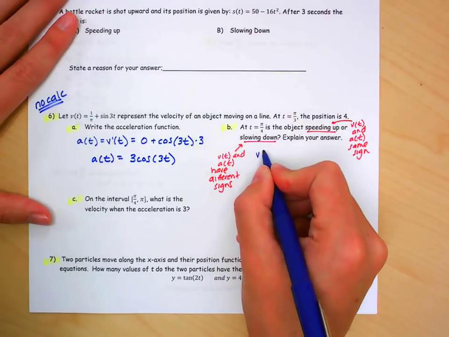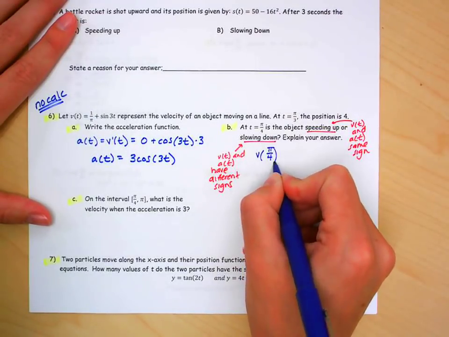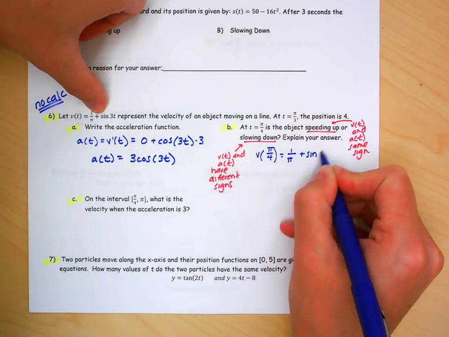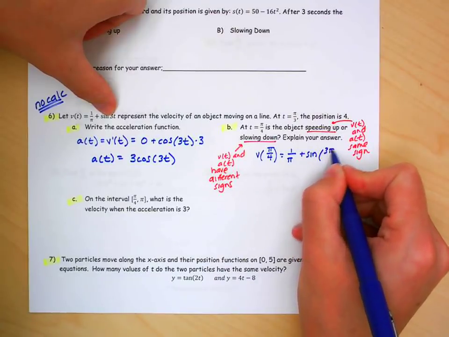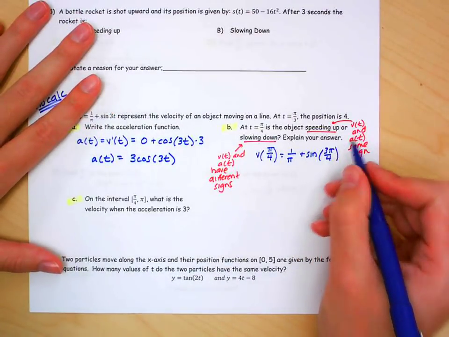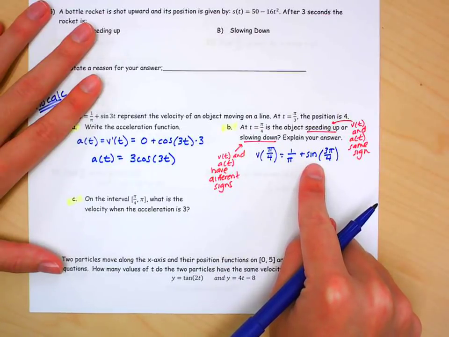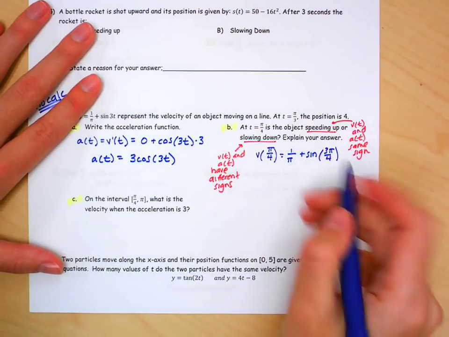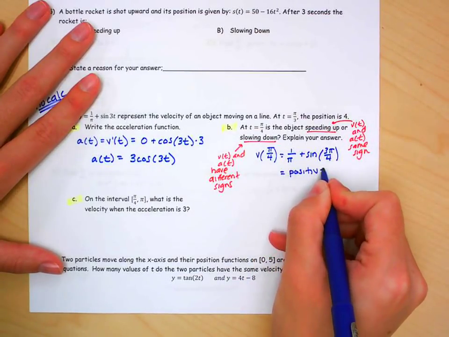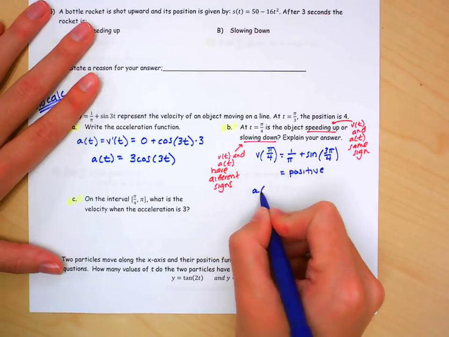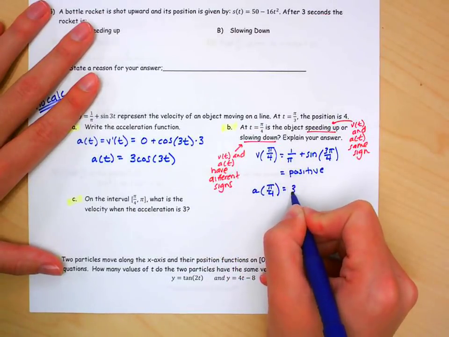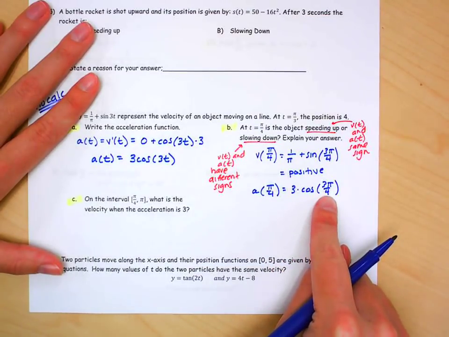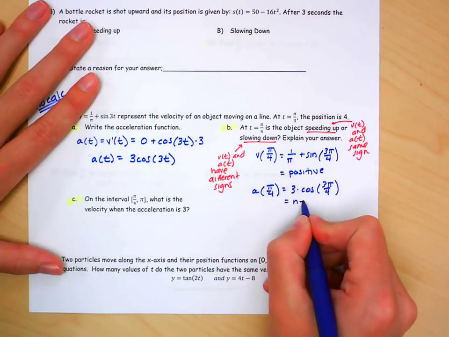Let's check for velocity first. I need to know what velocity is at pi over 4. So that's going to be 1 over pi plus sine of 3 times this. So sine of 3 pi over 4. Well, sine of 3 pi over 4 is root 2 over 2. It's in the second quadrant, so sine's positive. So a positive plus a positive is positive. We don't actually care what the actual value is. We just need to know if it's positive or negative. Now I'm going to do acceleration. That's 3 times cosine of 3 pi over 4. Well, cosine in the second quadrant is negative, so 3 times a negative is still going to be a negative.